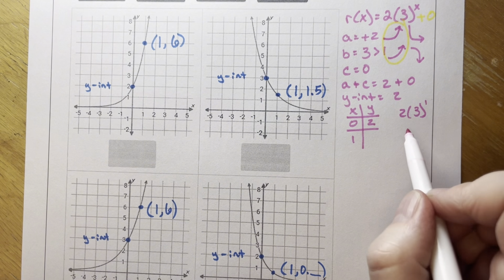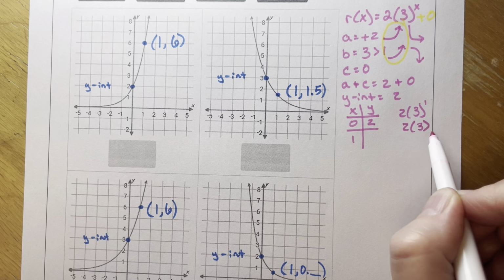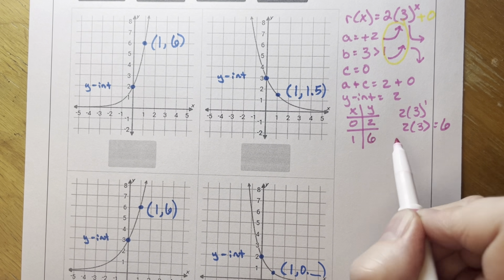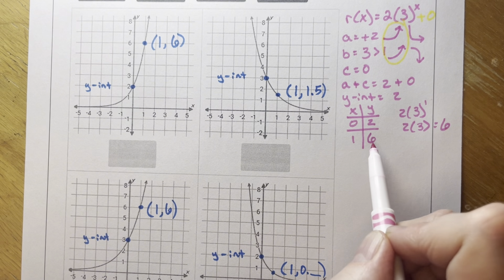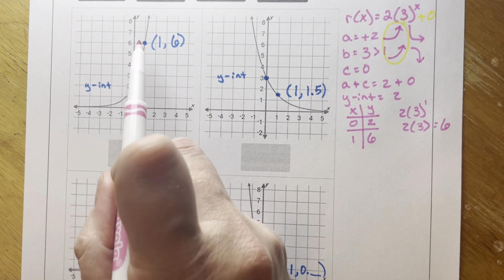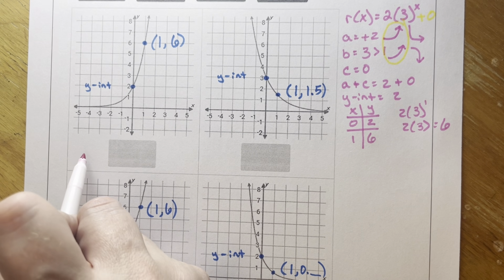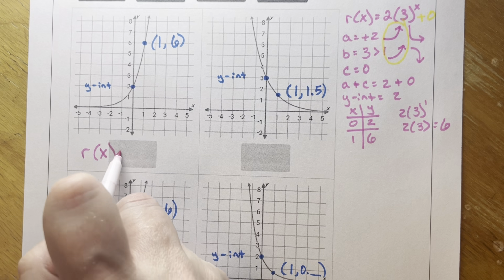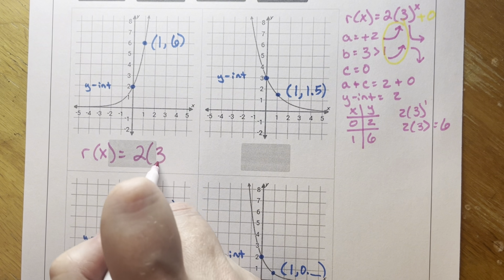Anything to the first power is itself, so 2 times 3 is equal to 6. So we do have the coordinate point (1, 6), which is very visible on our given first graph, which is great. So our first graph comes from the function r of x equaling 2 times 3 to the x power.